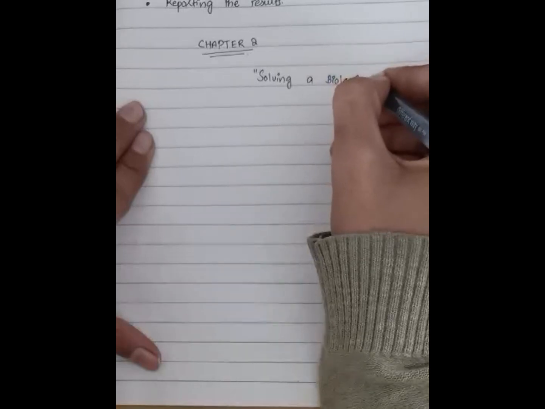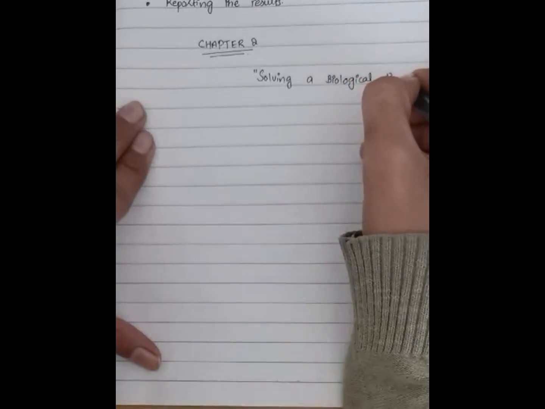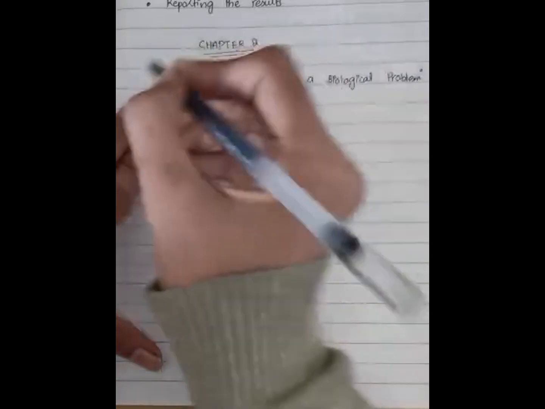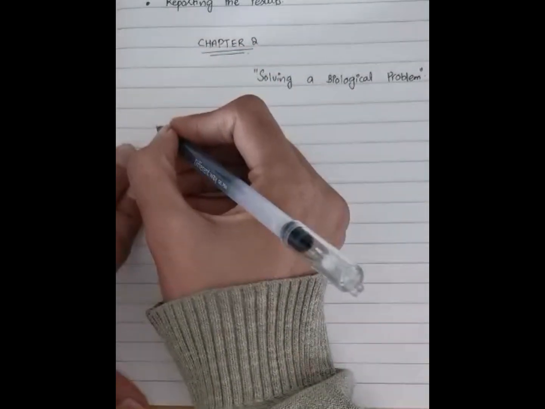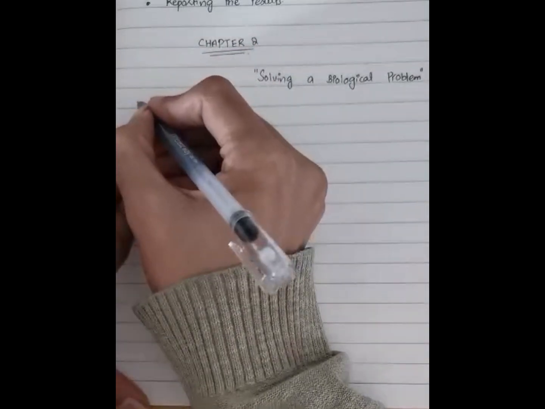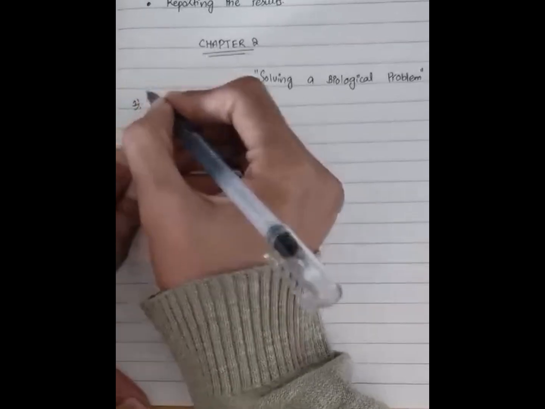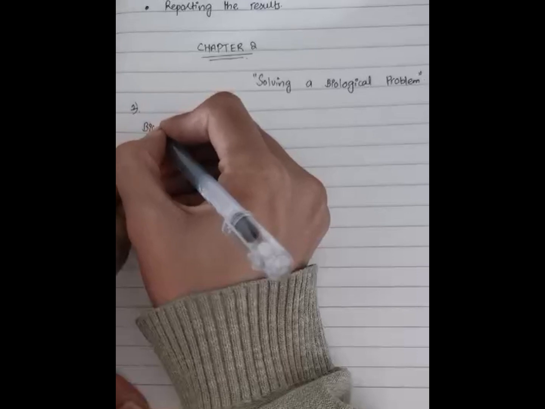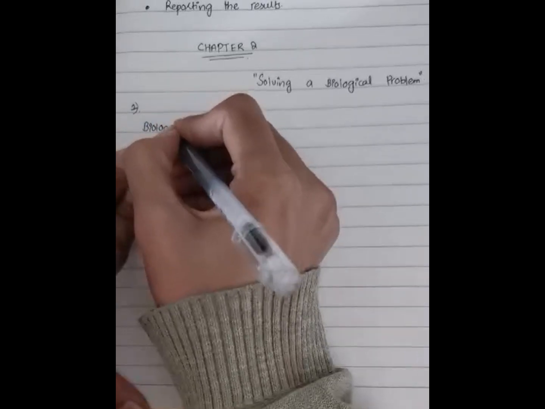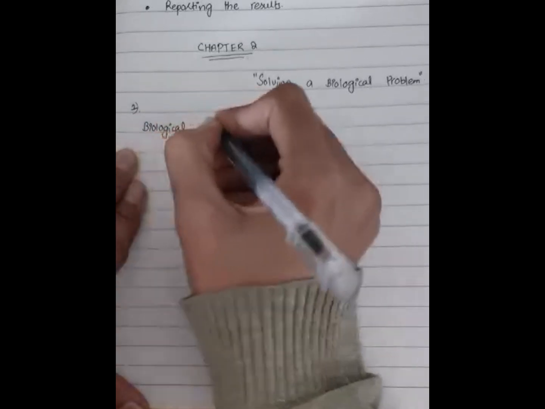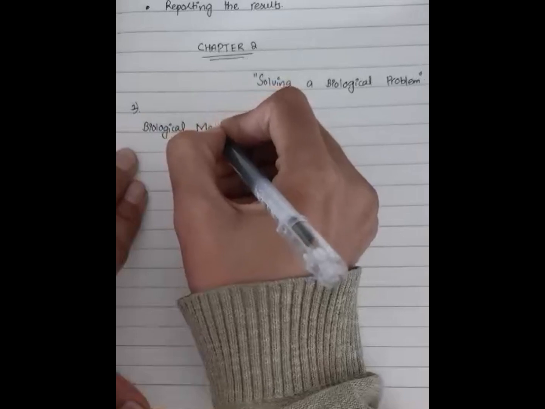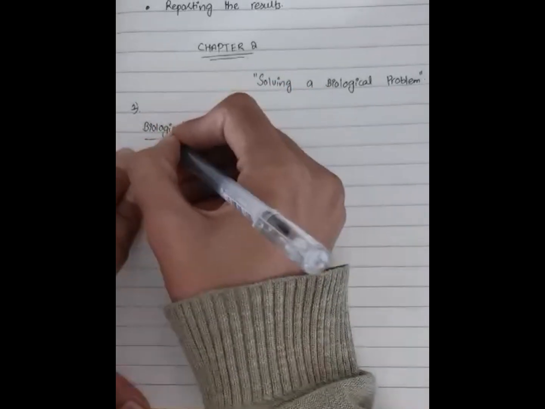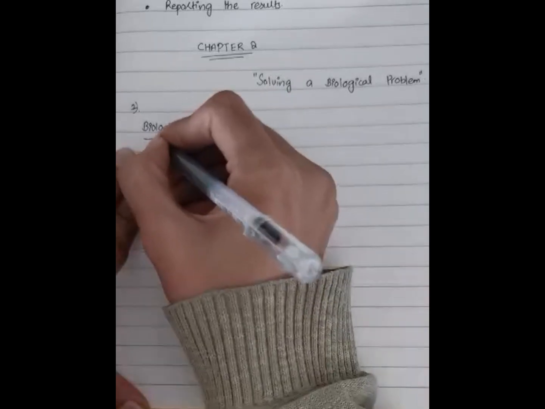First of all, I am writing a chapter named solving biological problems. If you have a problem, how do you solve it with the biological method? Then we will define the biological method.